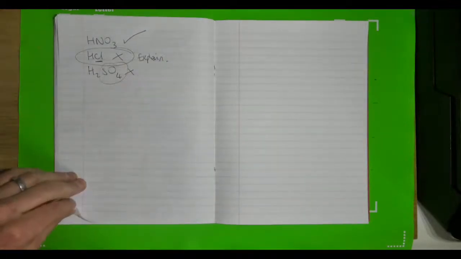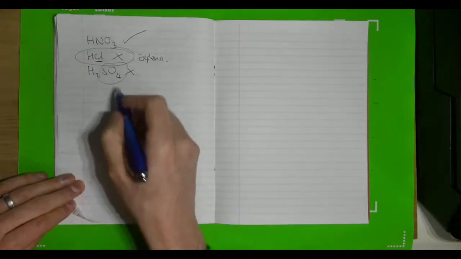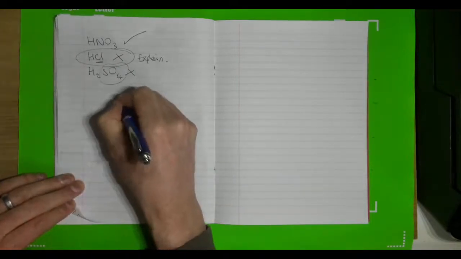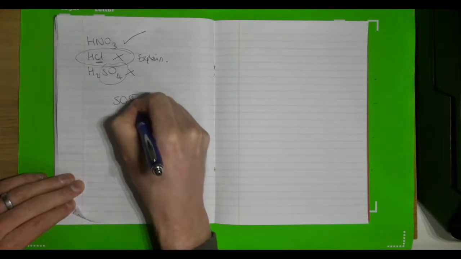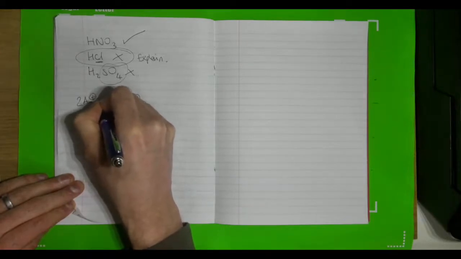You can't use sulfate ions either. The reason is that if you put sulfate ions, SO4 2-, in there, they will react with silver ions. Guess what they make?